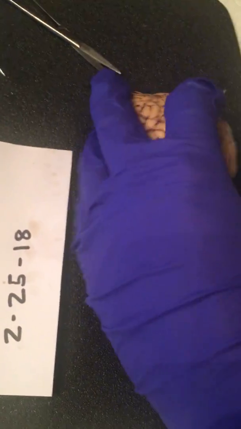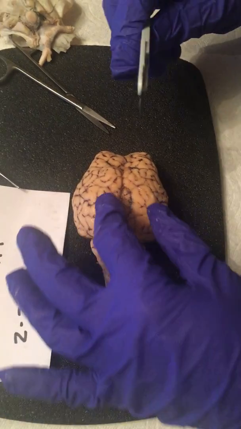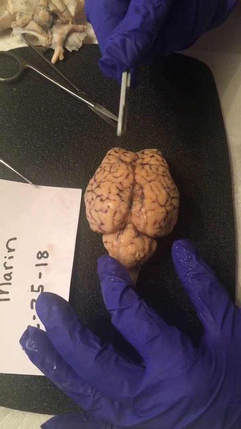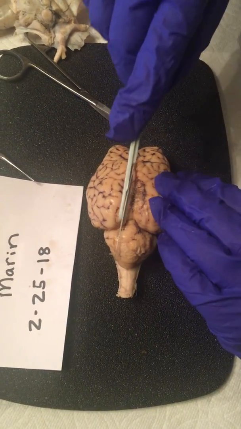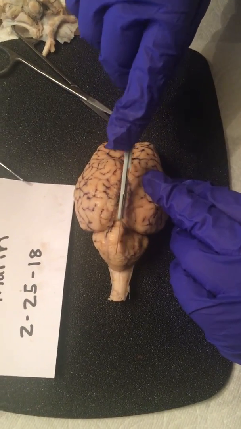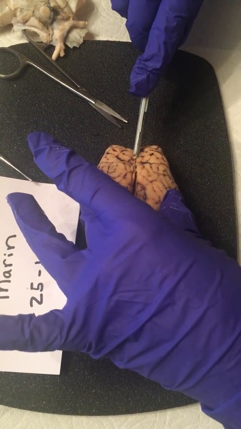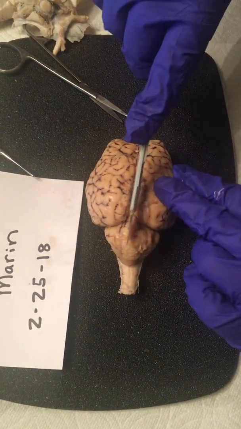Okay, now we are going to cut along the midline and produce the mid-sagittal section. So I'm going to cut right down the middle. It's a lot easier to cut than I thought it was going to be.